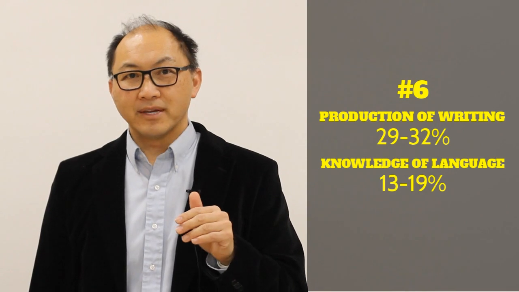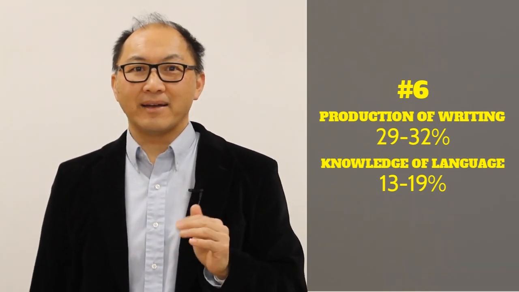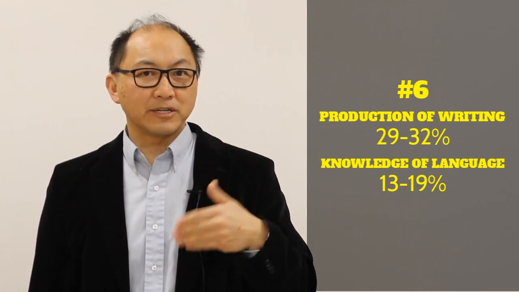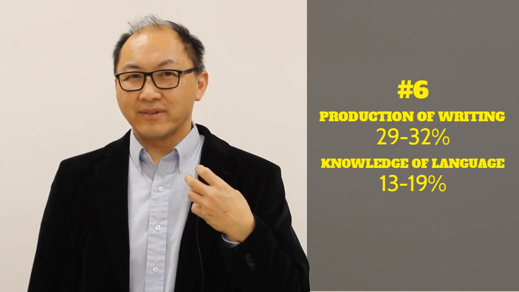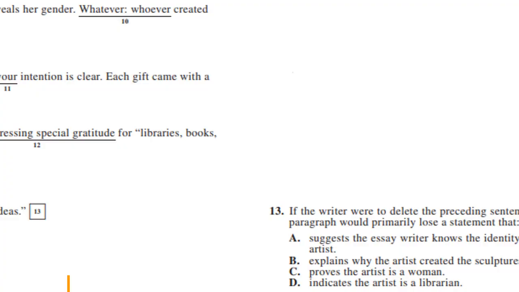Okay, so half the test is based on understanding these grammar rules, 51 to 56% of it. But what's cool is that the other half of the test is based on production of writing and knowledge of language, and both of those things don't require specific rules. You can get a feel for what would be the correct answer just by simply looking at the test itself.